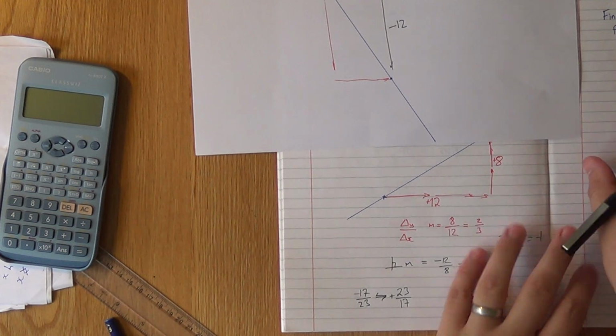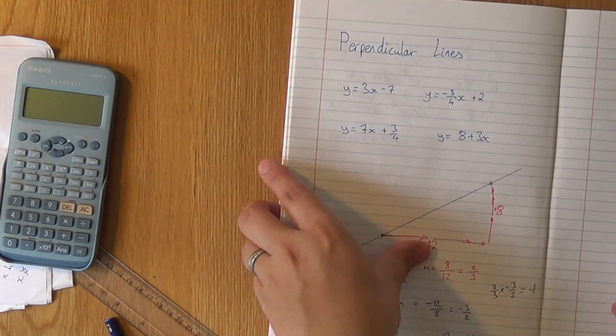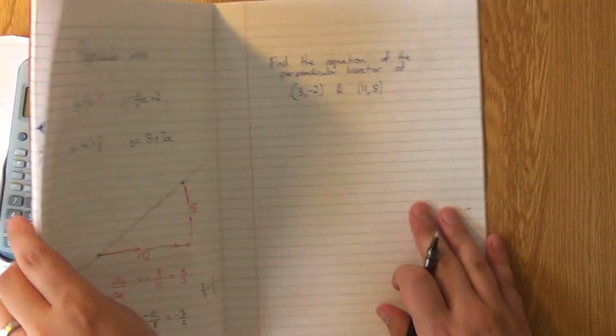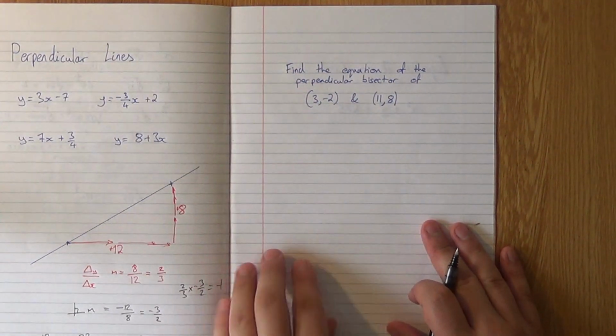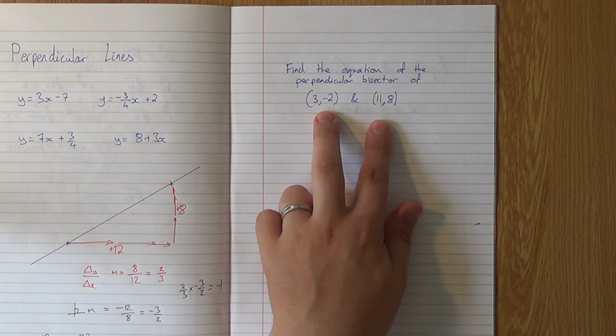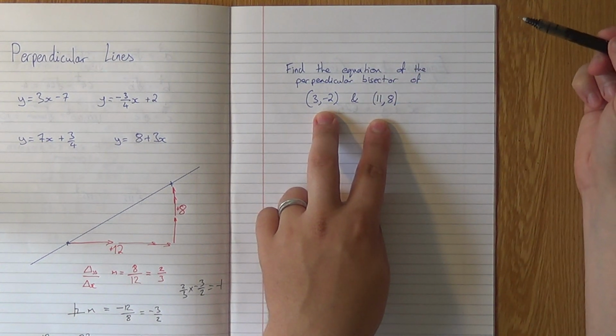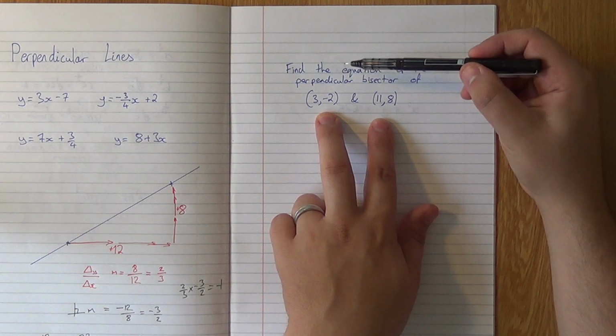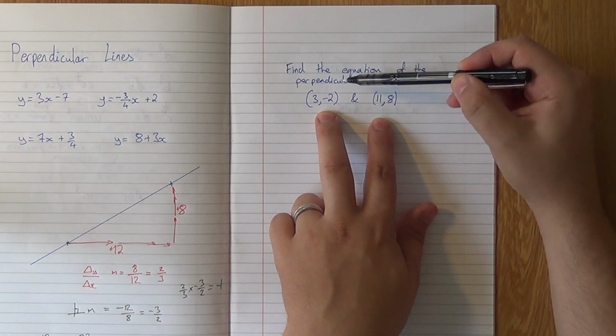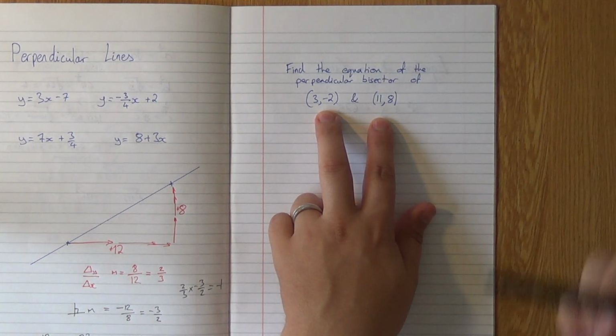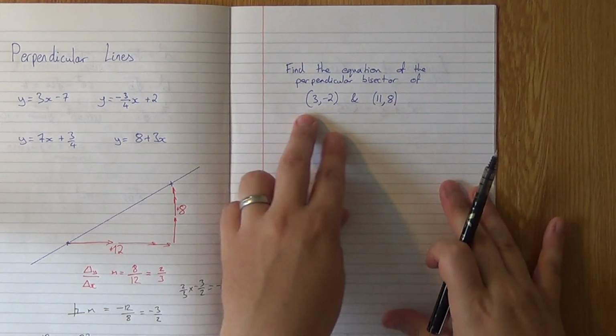So let's apply that to a problem. So here's what I've written earlier. We're going to find the perpendicular bisector between these 2 points. So we need to know what a perpendicular bisector is to start off with. From your work in construction, you should know that's a line that cuts through at halfway at right angles. So right angles comes back to this perpendicular thing. Halfway will take a little bit of work.